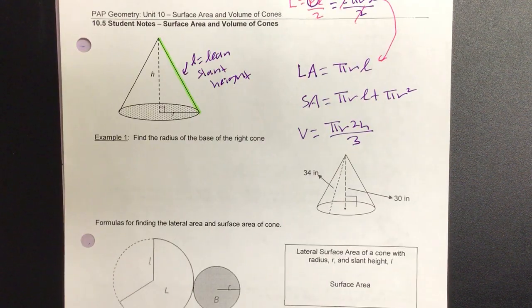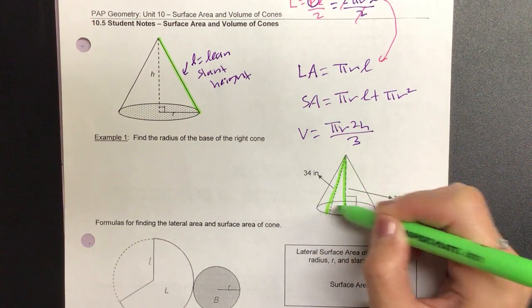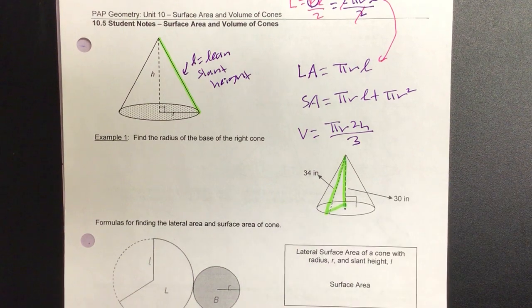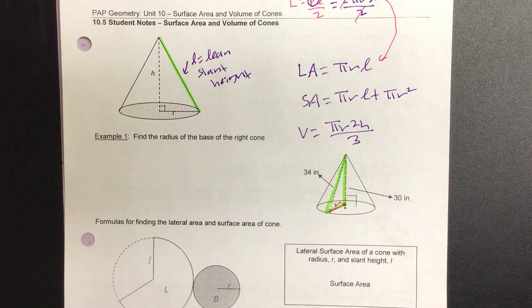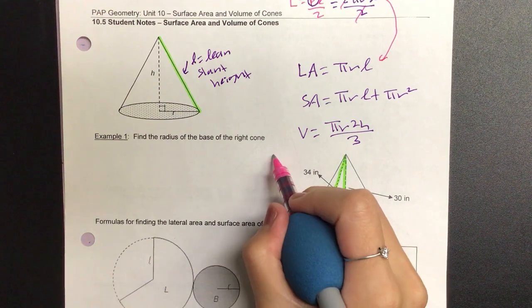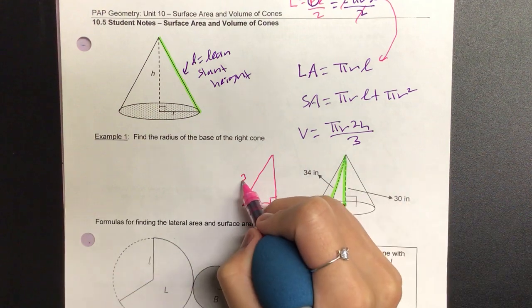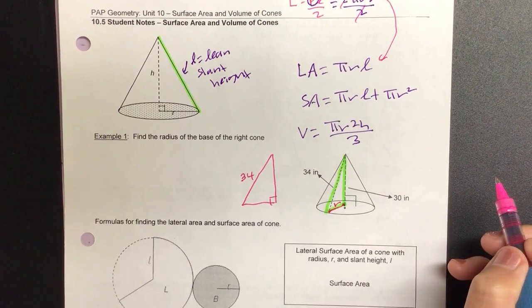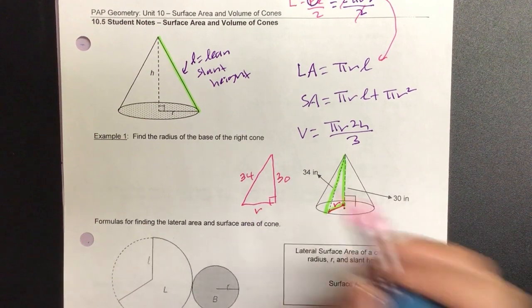For number 1, Jackson, let's read. Find the radius of the base of the right cone. Okay. Let's go ahead and highlight the right triangle that this makes with the lean, radius, and the height. And I should actually connect this and say that's my R. So if I were to pull this out, just to make the picture simple, 34 is my hypotenuse. The height is 30. The radius is what we're looking for.